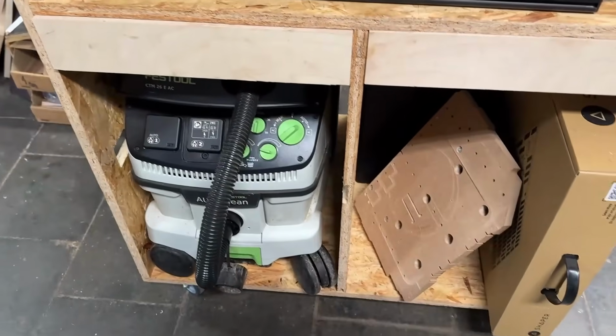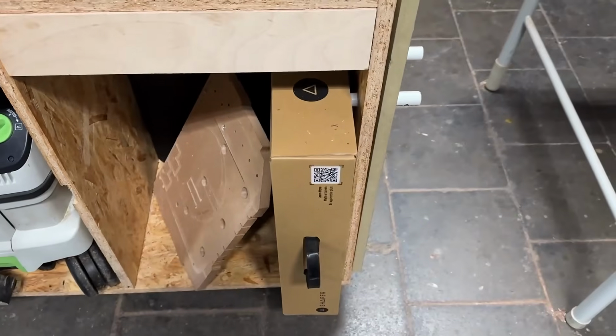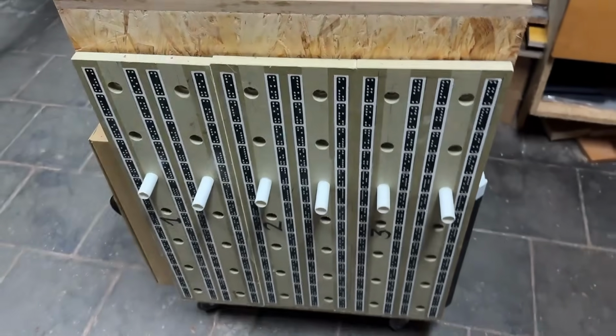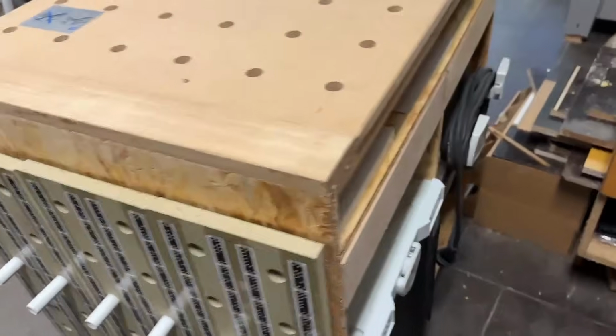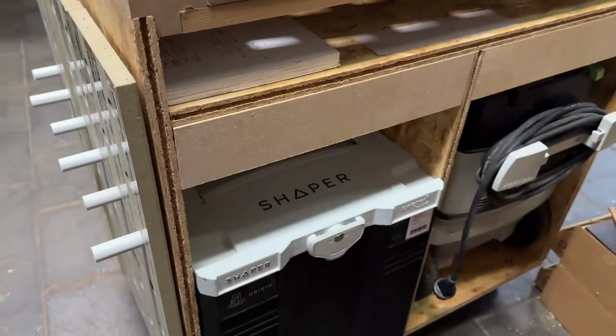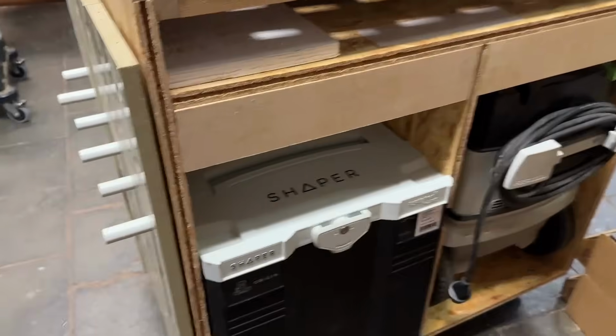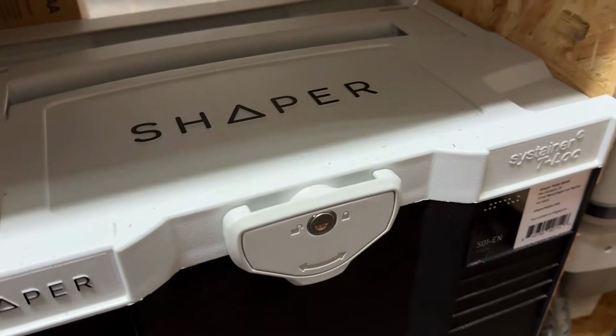The vacuum cleaner, plate still has to be unpacked. MFT boards for working on this side, and of course Shaper Origin in its box with a lock.